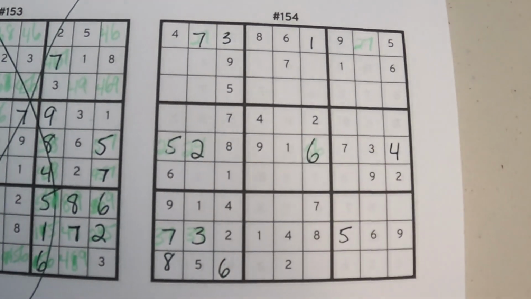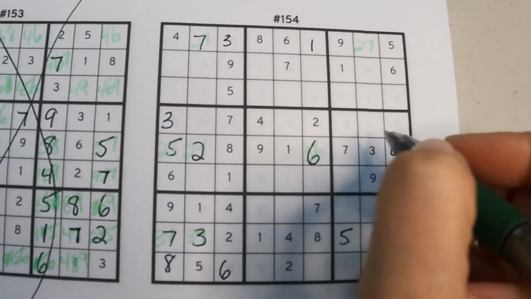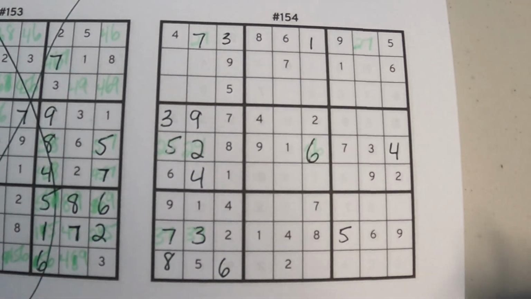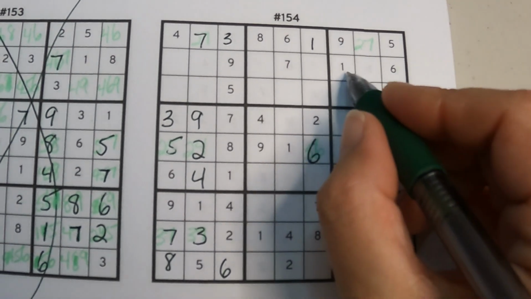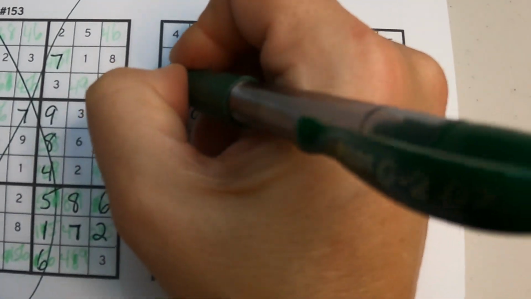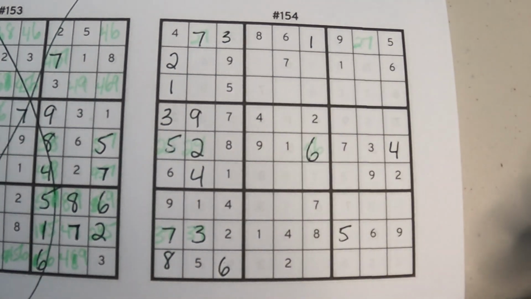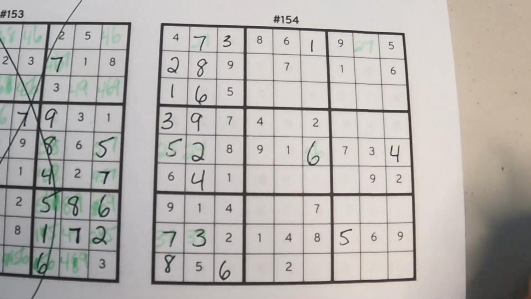So for this box now, we're missing 3, 4, and 9. We've got a 9 and 4 here, so that's our 3. We've got the 4 here, so 9, 4. For this column now, we're missing a 1 and 2. We've got a 1 here, so 2, 1. In this box now, we're missing a 6 and 8. We've got a 6 here, so 8, 6.